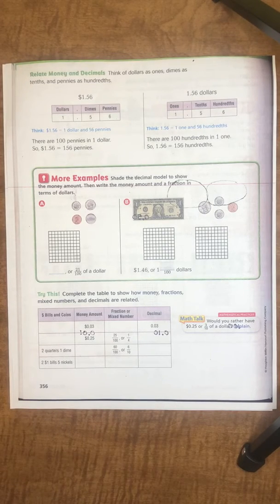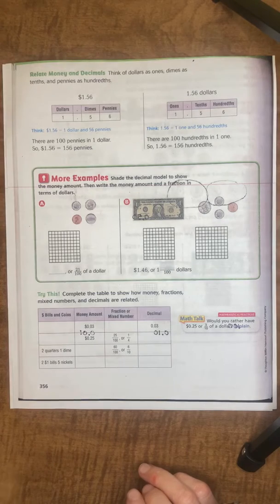So we're relating money and decimals. Think of dollars as ones, dimes as tenths, and pennies as hundredths. So thinking of $1.56, we have $1 and 56 pennies. There are 100 pennies in $1, so $1.56 equals 156 pennies.